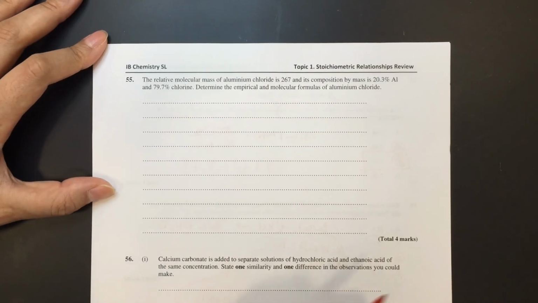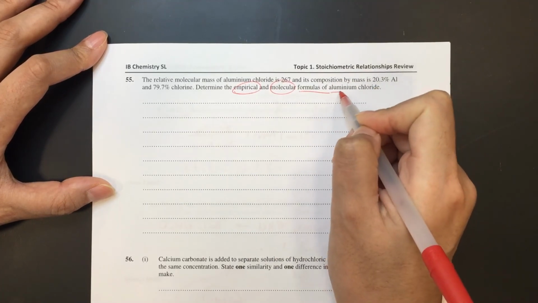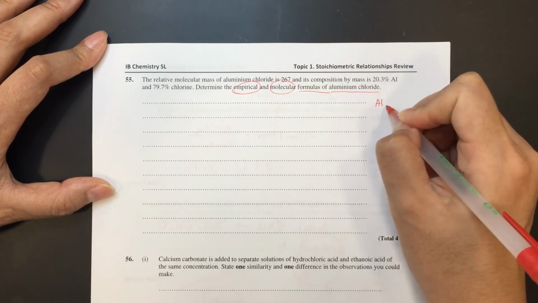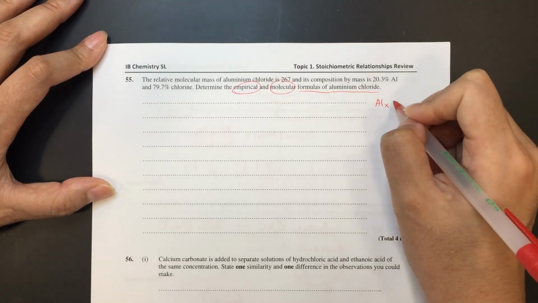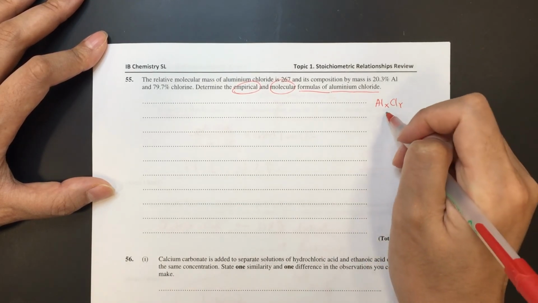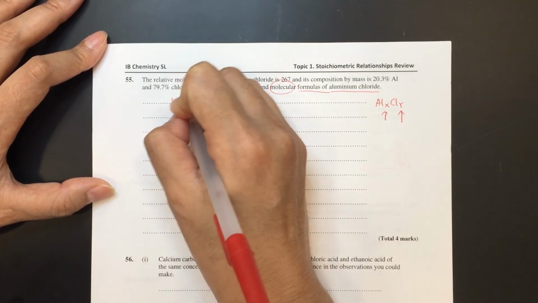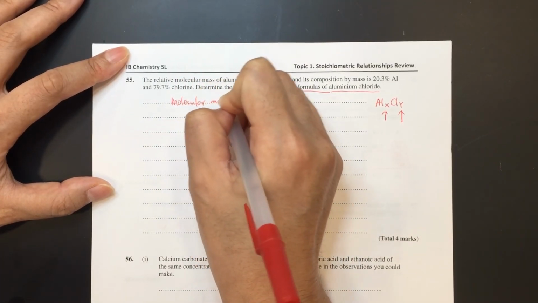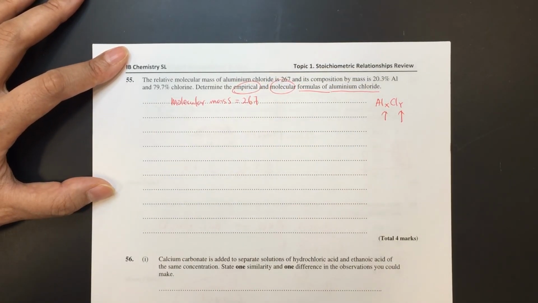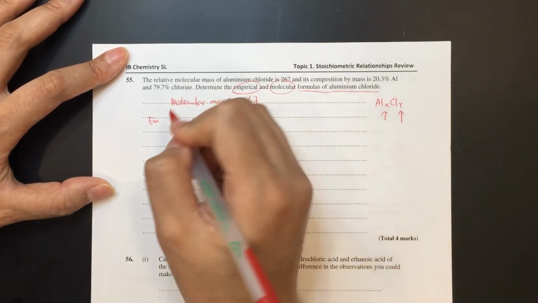Question 55, we have to identify the empirical and molecular formula of aluminum chloride. Okay, aluminum chloride is Al with an unknown subscript and Cl with an unknown subscript. So we need to find the values that can go into x and y. We know that the molecular mass is 267. So let's first solve the empirical formula.